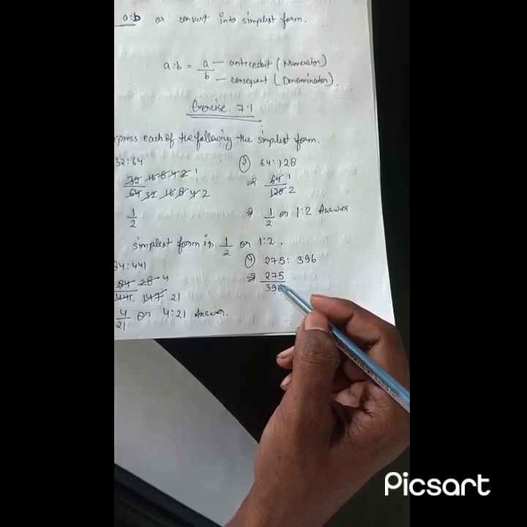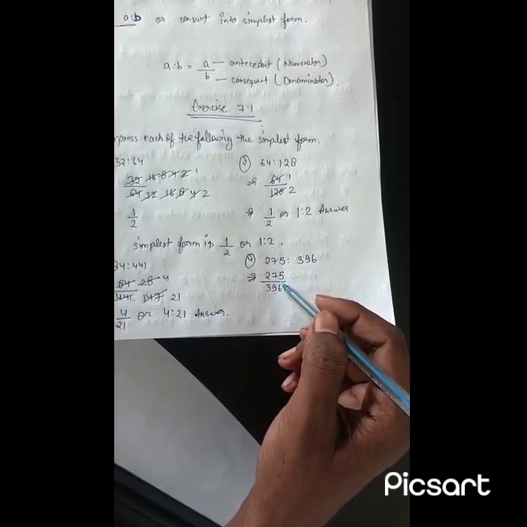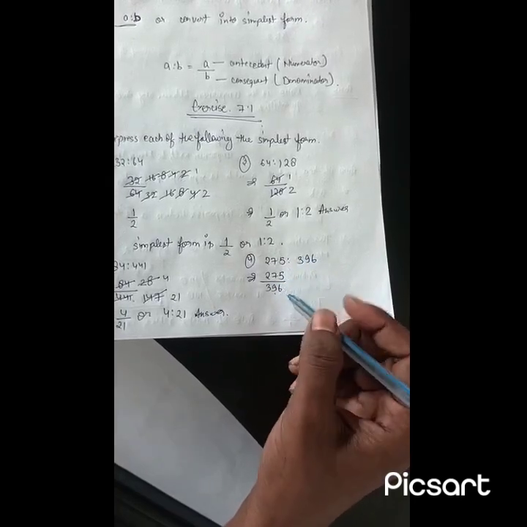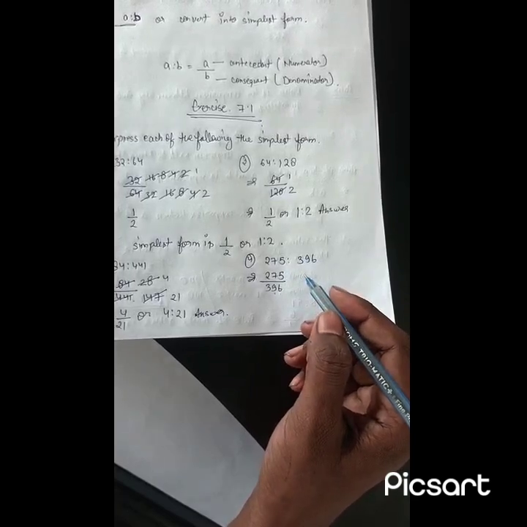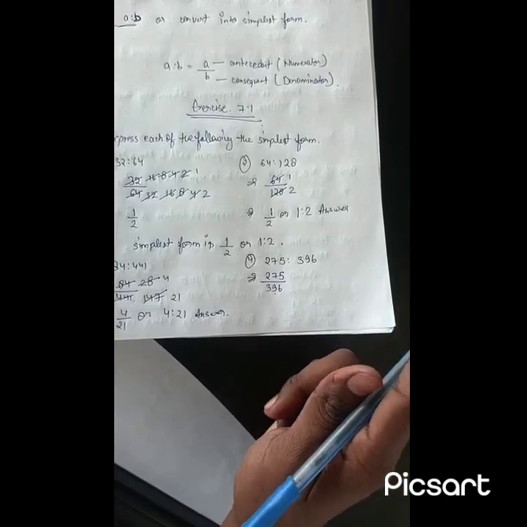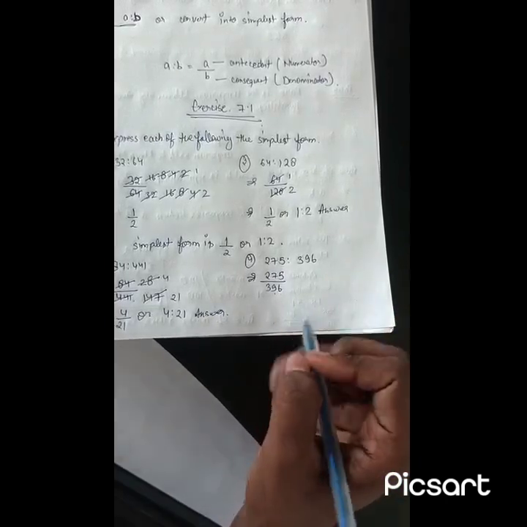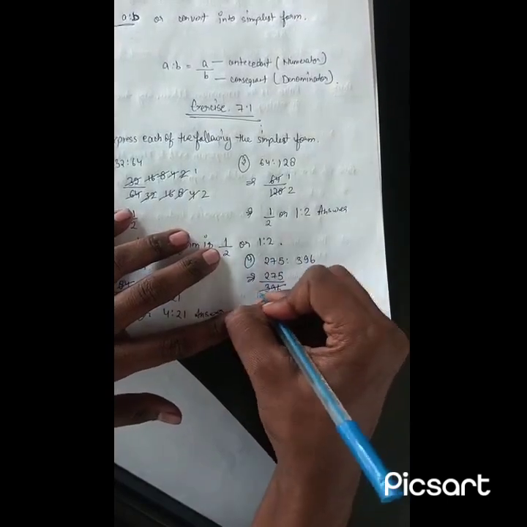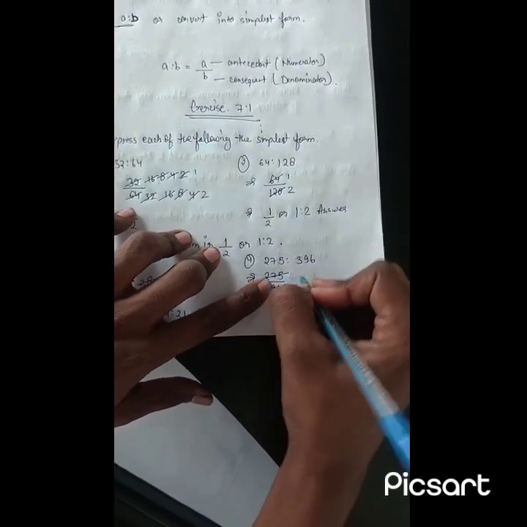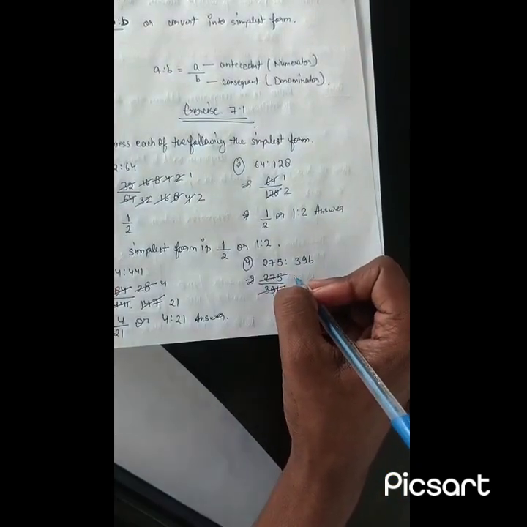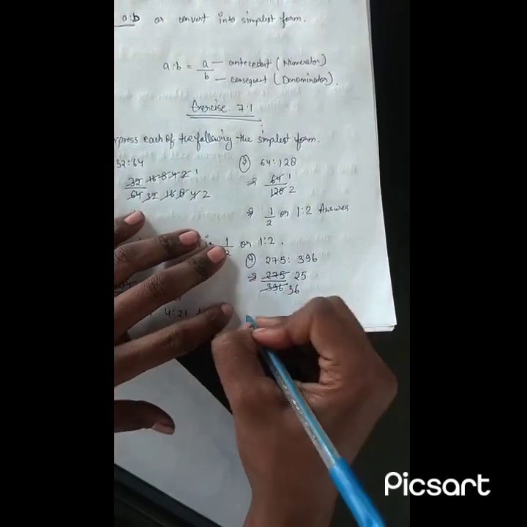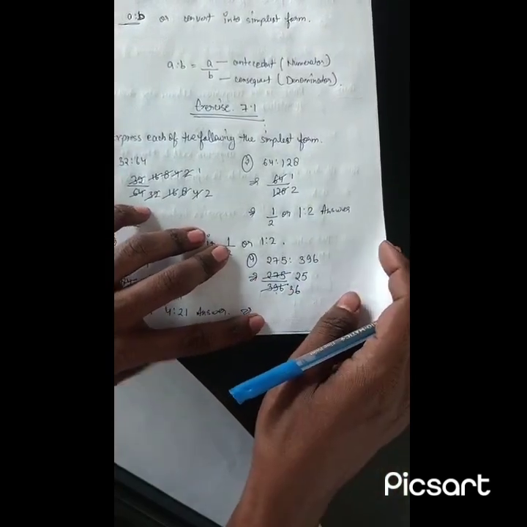Now we have to think of a number by which both will get divided. Any guess? No. Here we are getting just 11. 11 is the only number by which both will get divided. 11 3s are 33, and 11 6s are 66. 11 2s are 22 and 11 5s are 55. That is 25 upon 36. Now it can't be divided by any kind of number.